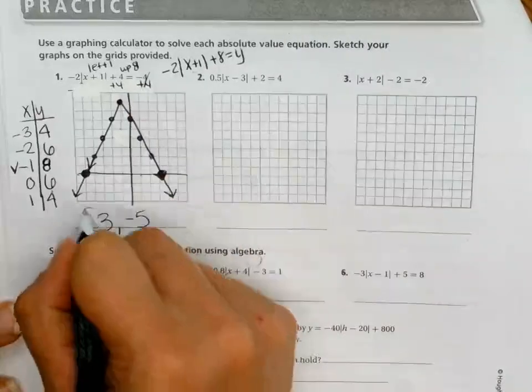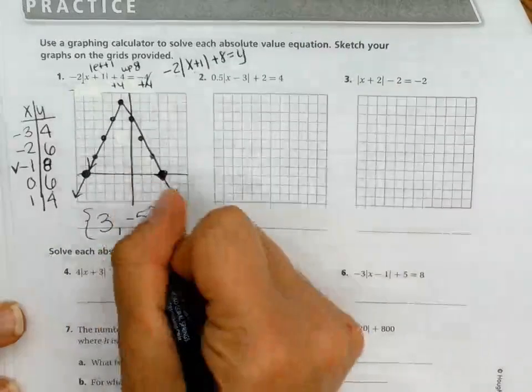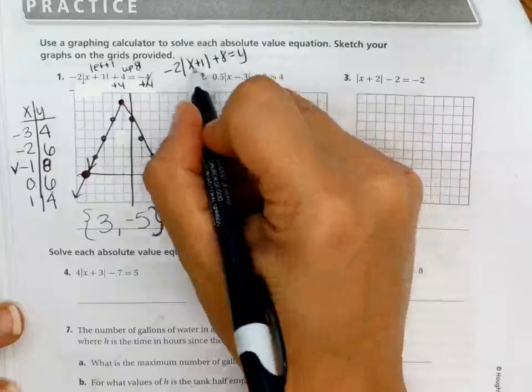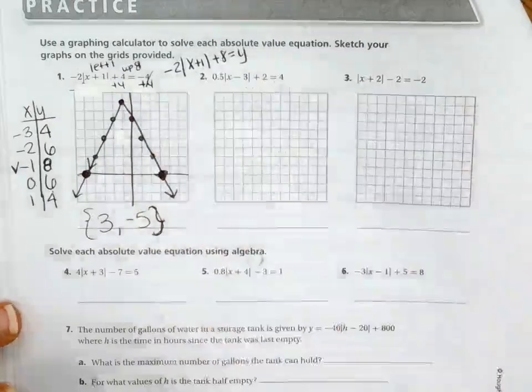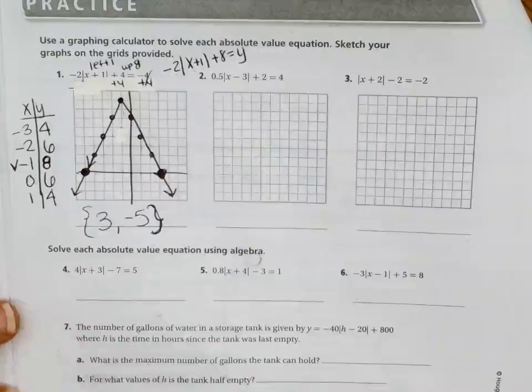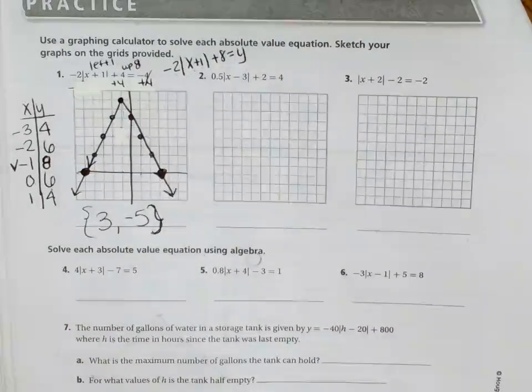Let's see if these work. 3 plus 1 is 4. 4 times -2 is -8. -8 plus 8 is 0. Right? Is this making sense? Are you guys understanding this? Are you guys getting it?